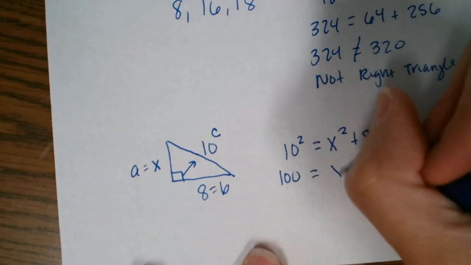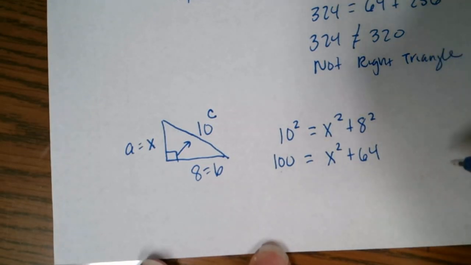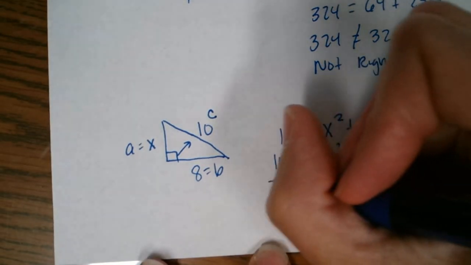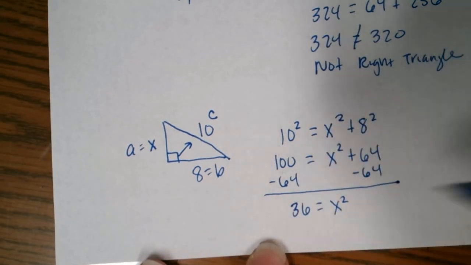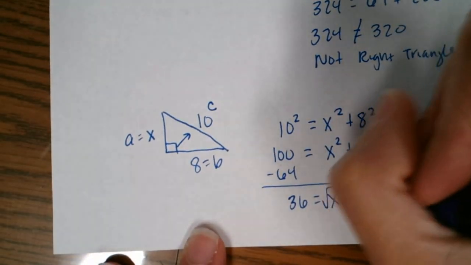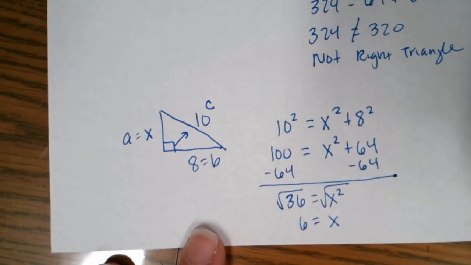We take care of our exponents first, and then we have to get X squared by itself. So I'm going to subtract 64, and I get 36 is X squared, and to unsquare something we take the square root, so our missing side is 6.